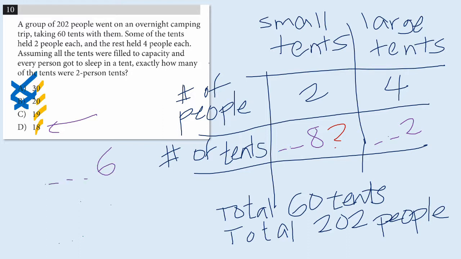What would the last digit be for the number of people that I have in large tenths? Well, I have 4 people in each large tenth, and I'm multiplying that by a number that ends in 2 for the number of tenths. So that's going to be a number that ends in 8. So when I add the number of people in small tenths and the number of people in large tenths, what's the last digit going to be? It's going to be a 4, because 6 plus 8 is 14.